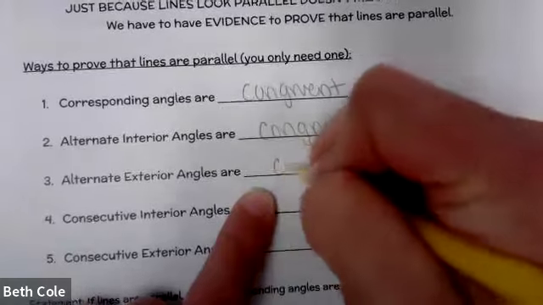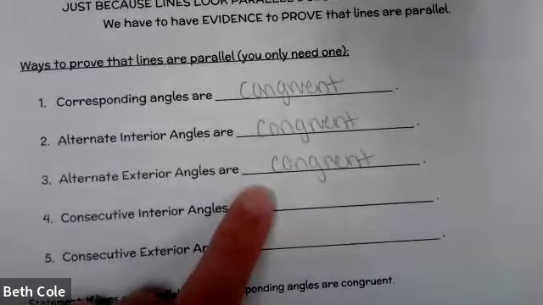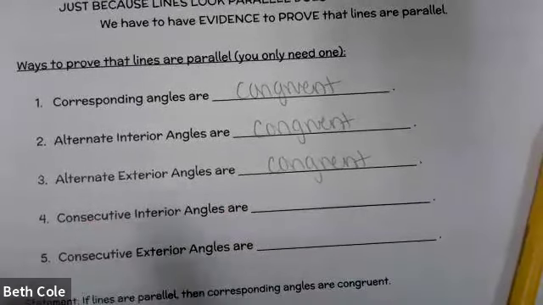Alternate exterior are congruent. Again, the worst thing you can do here is overthink. Just don't think too hard about it, okay? Now this says consecutive. The other way you can say that is same side. Consecutive means next to each other, so same side.